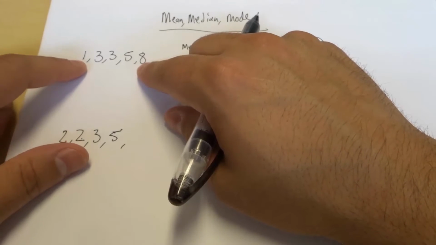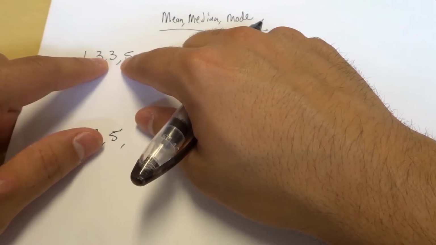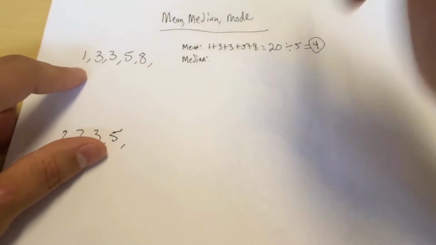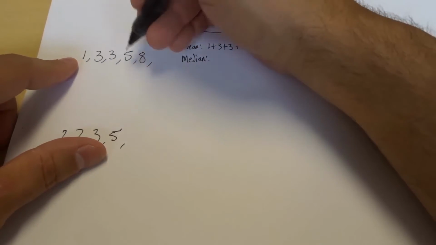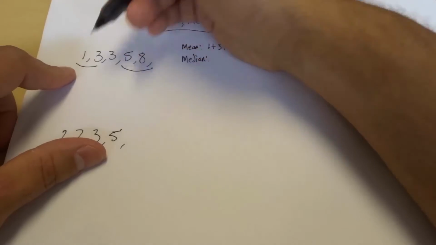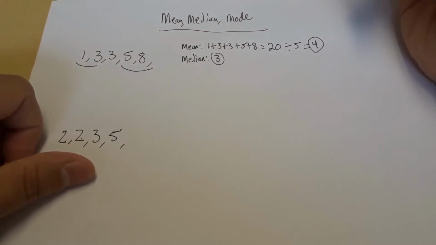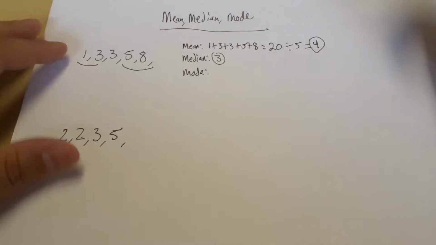I like to use my two fingers. We start on the outside, and then we work our way to the inside until there's only one number in the middle. As you can see, there's a 3 in the middle, and there are two numbers to the right of the 3, two numbers to the left of the 3. So the 3 is actually the median because it's right in the middle. Okay, very simple.